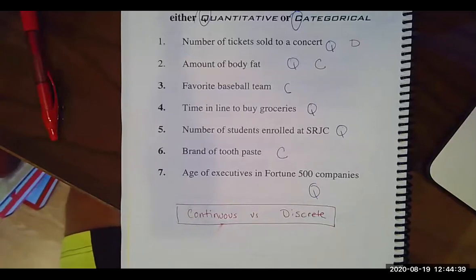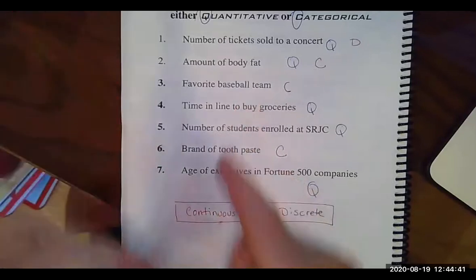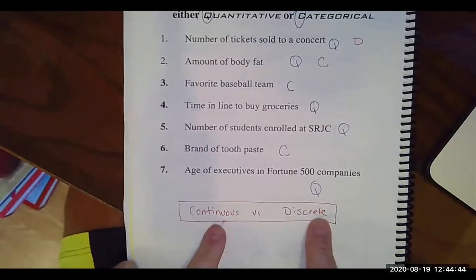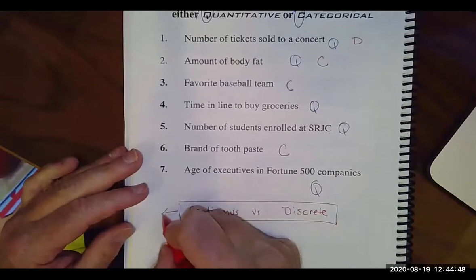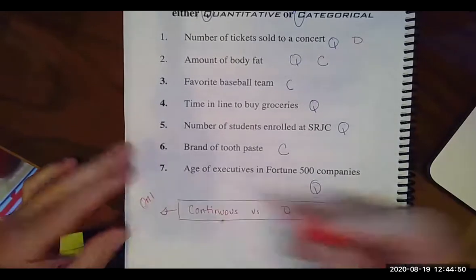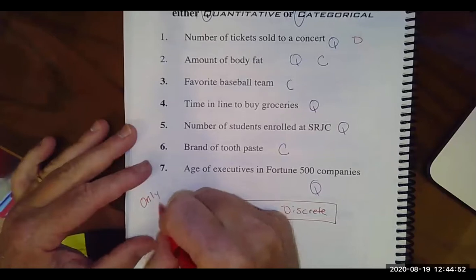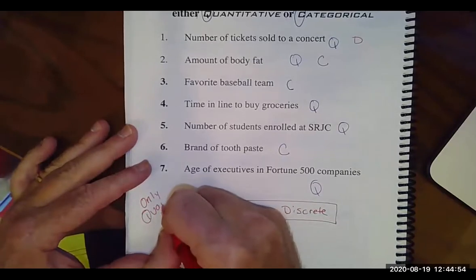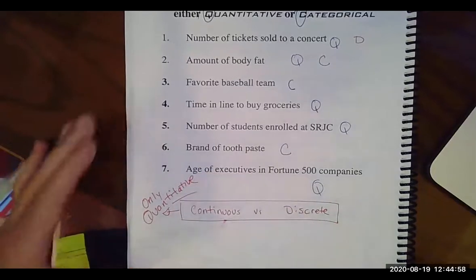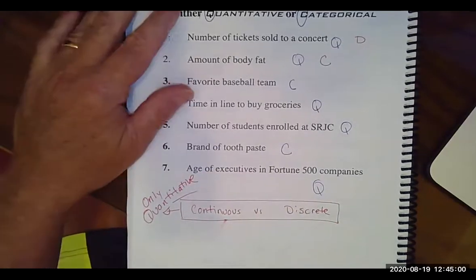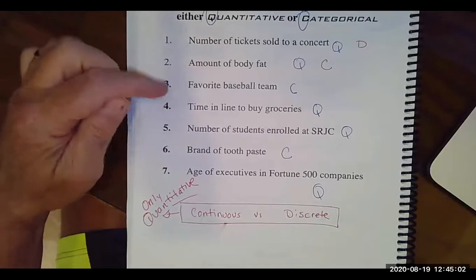Okay, back to this with red. Guess what? Neither one of these works, because this is based on quantitative only, only because these are numbers. Only quantitative. It has nothing to do with categorical, so you can't identify this one.